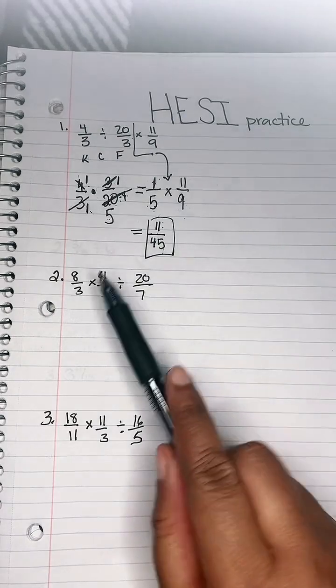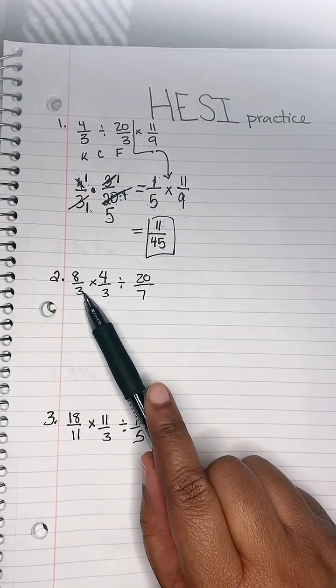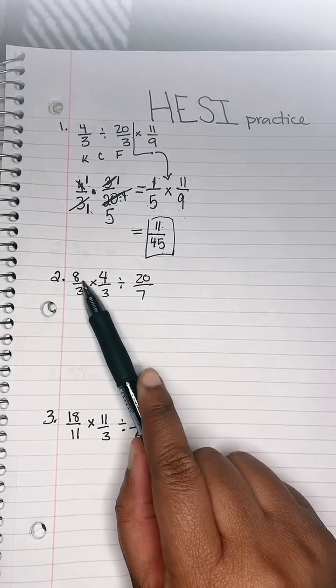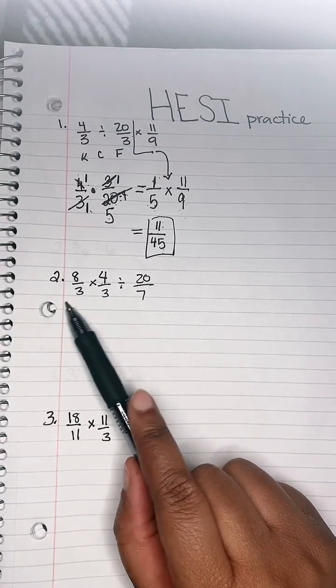Exactly. It is not because we are multiplying. So what we're going to do is, when we multiply, we just multiply across.